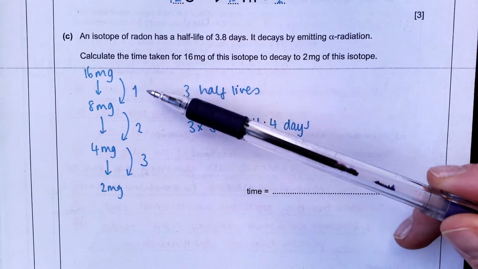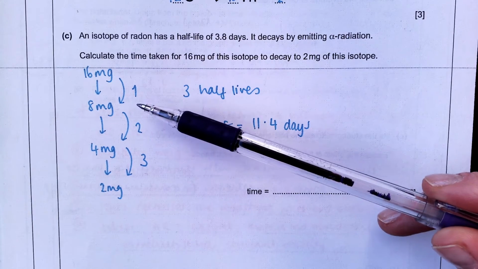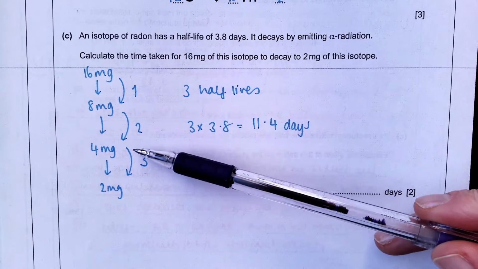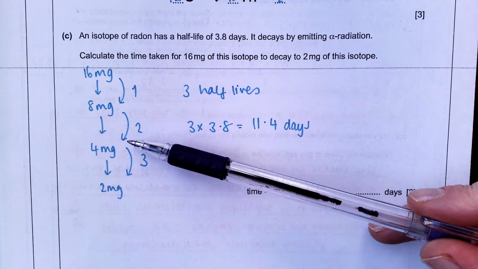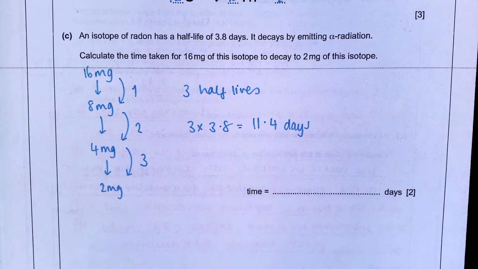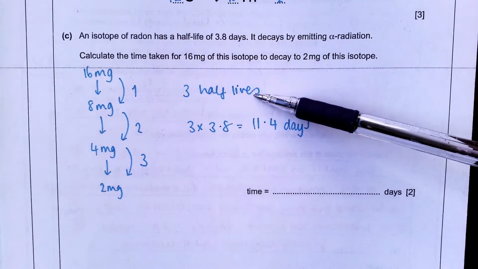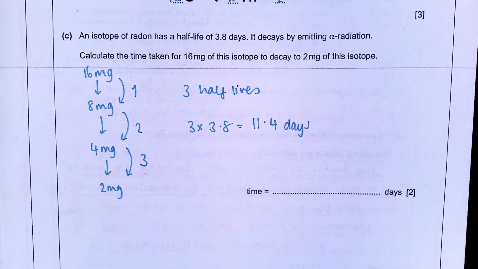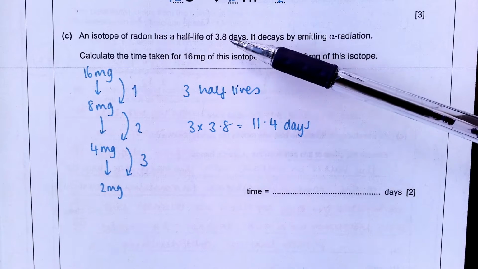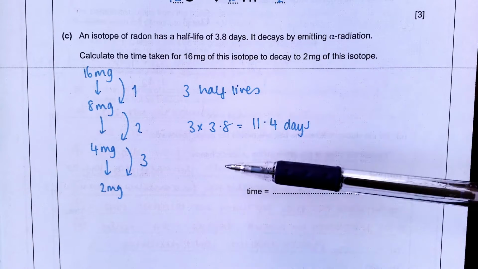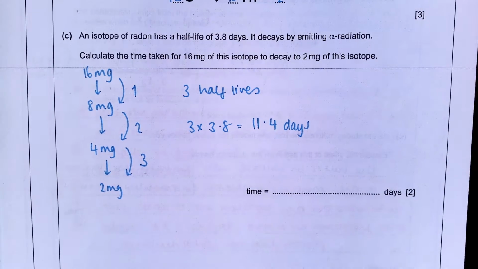Well, 16 will decay to 8 after 1, that's halved once. 8 will then halve to 4 after the second half-life, and 4 will decay down to 2 milligrams in the third half-life. So we know that we need 3 half-lives. If each half-life is worth 3.8 days, we just need 3 lots of that, getting us 11.4 days.